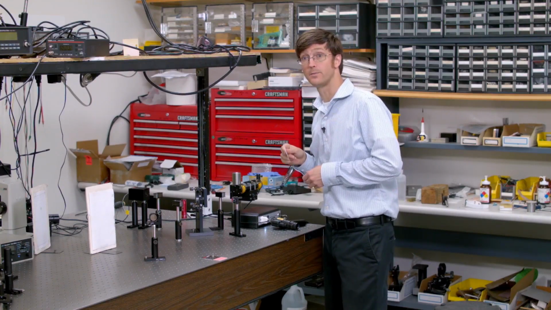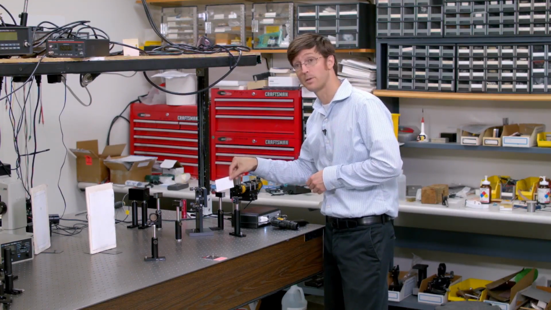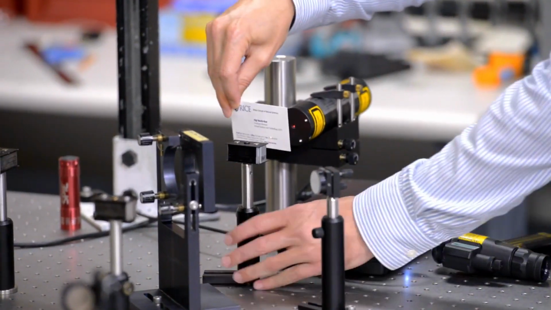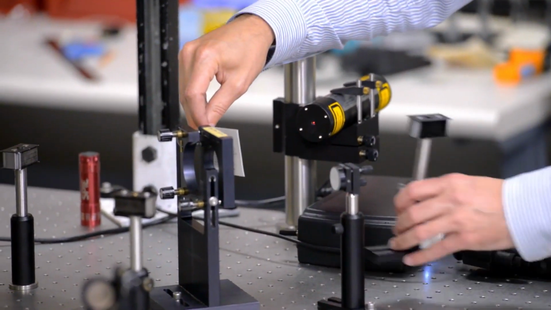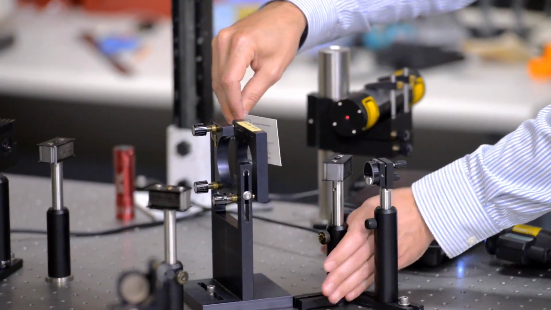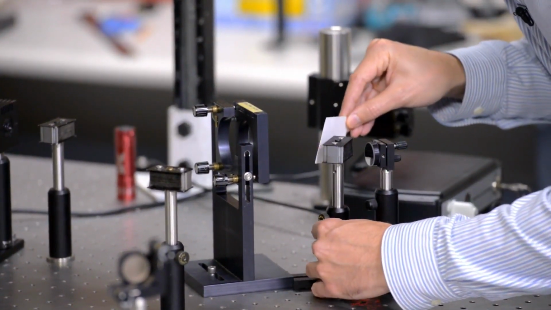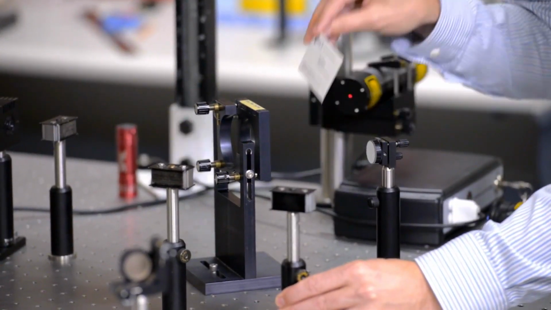So what I like to do to begin with is to block the output of the beam right at the beginning. Then with an index card, trace the path and block with each successive optic as you align the beam down the table.